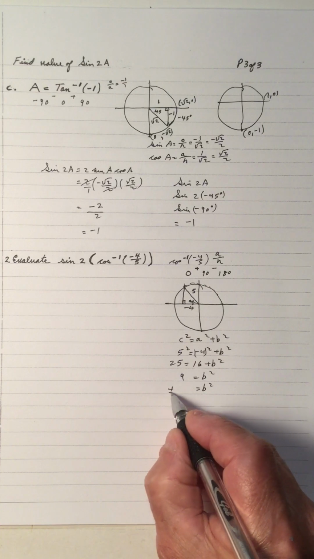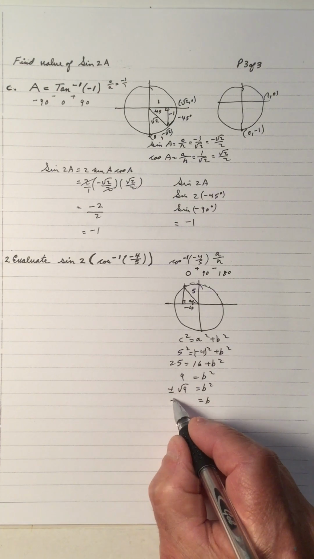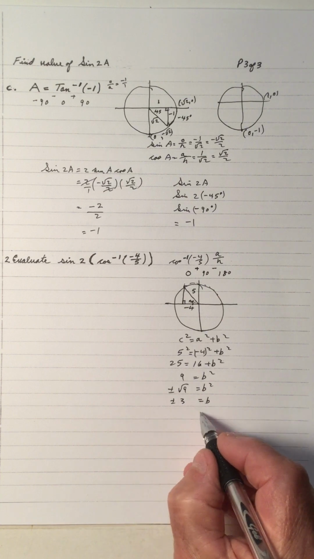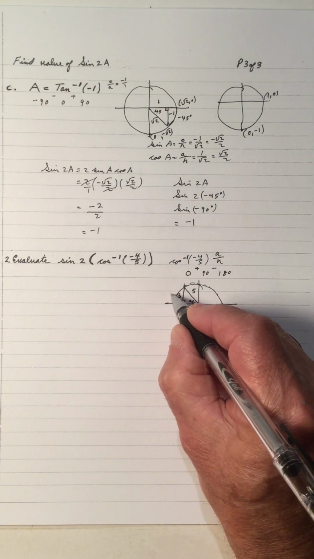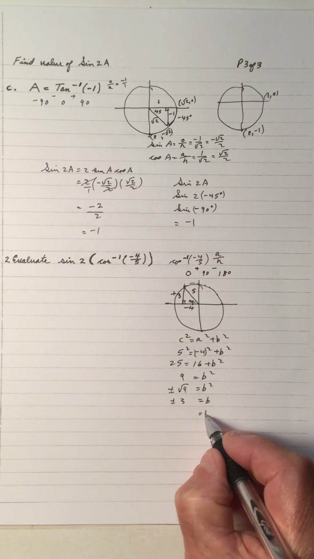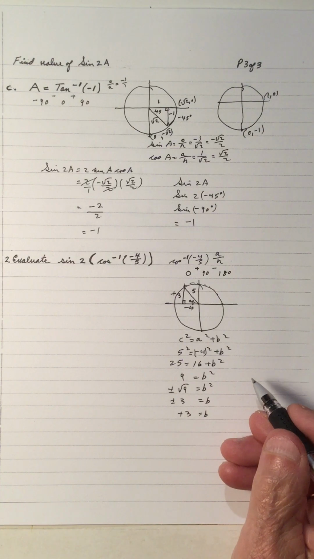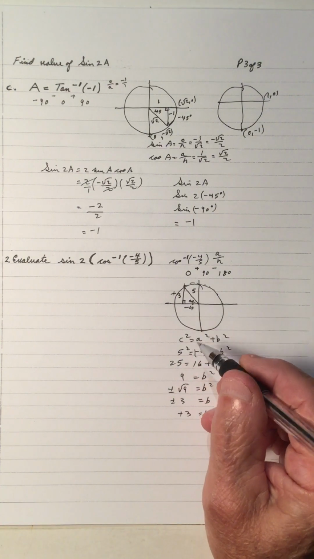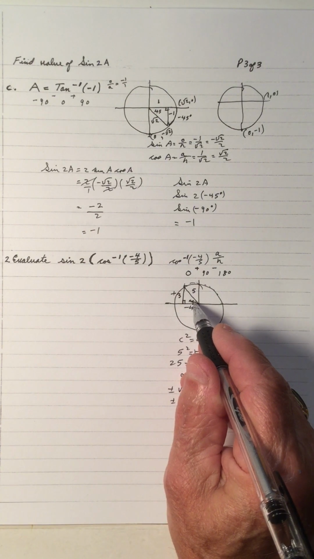B squared is plus or minus the square root of 9. So b is plus or minus 3. And in this case, this is the 3 and the y going up. So we want b to be the positive 3.